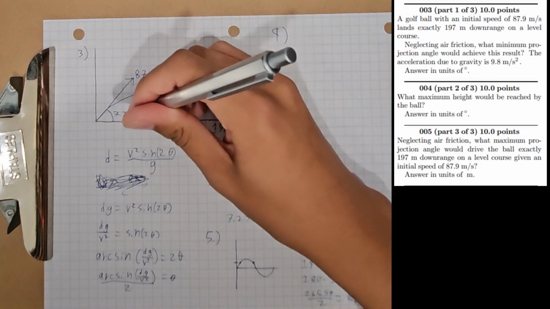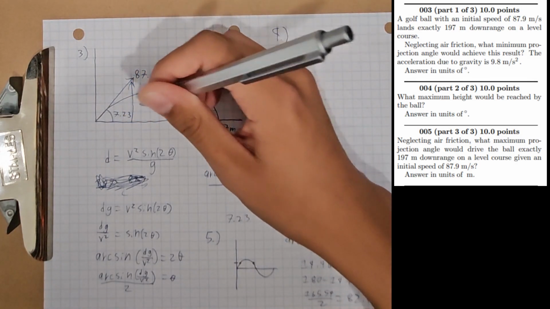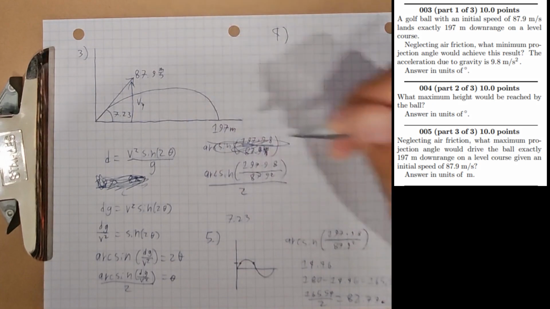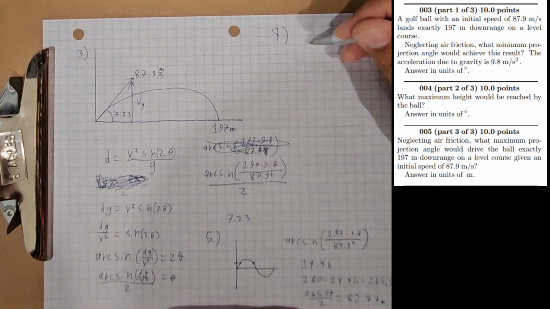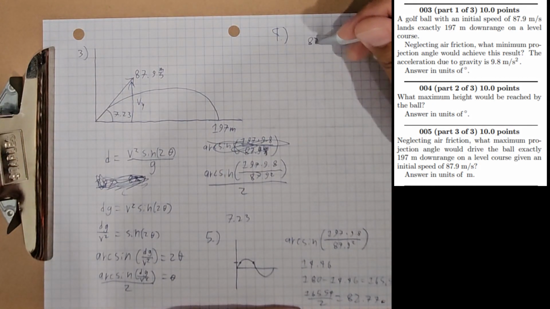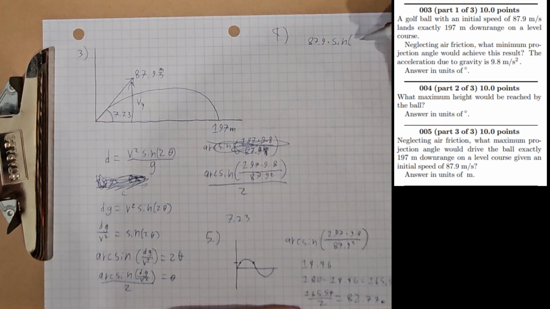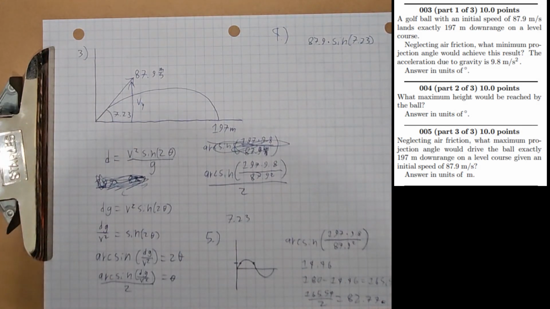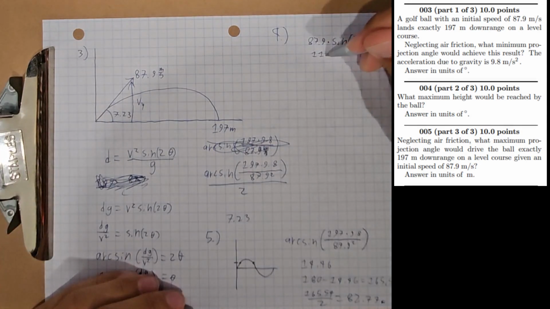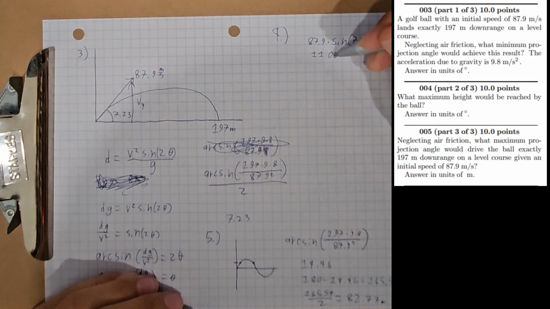So we can find the y component here, let's say velocity of y, by doing 87.9 multiplied by sine of 7.23. So this is going to be equal to 11.06.